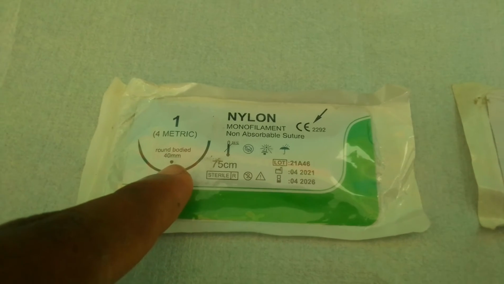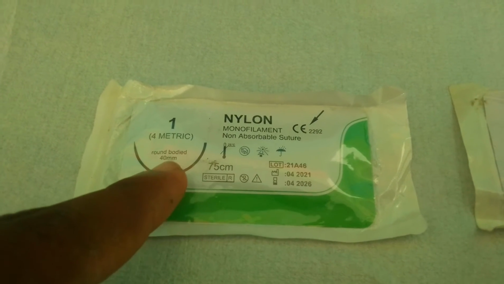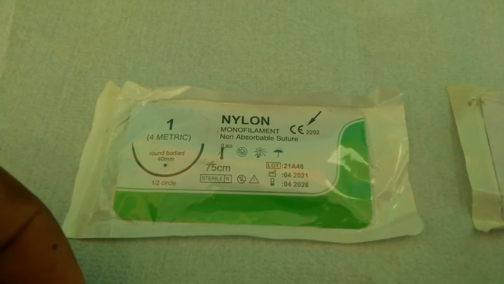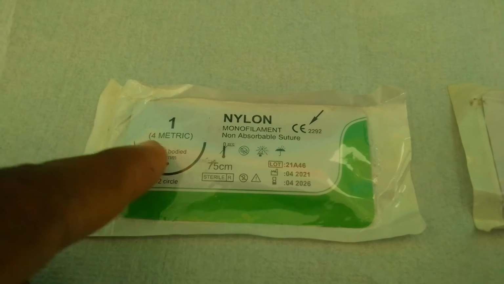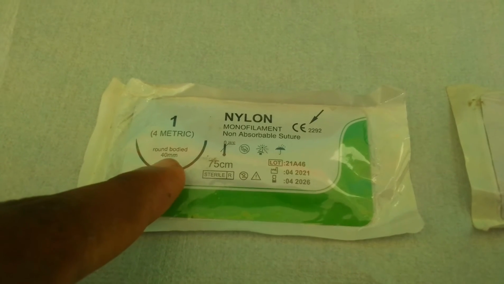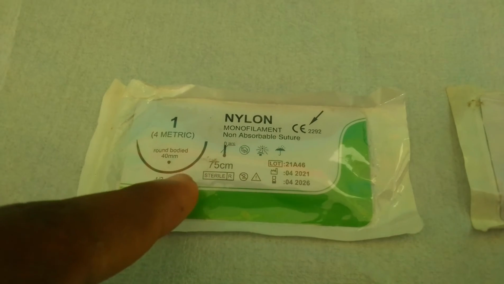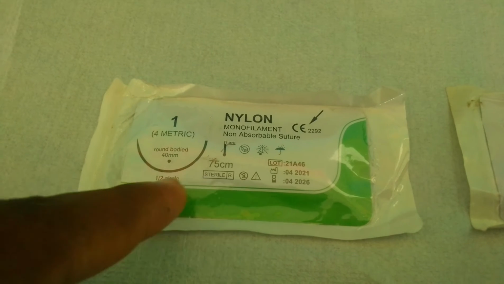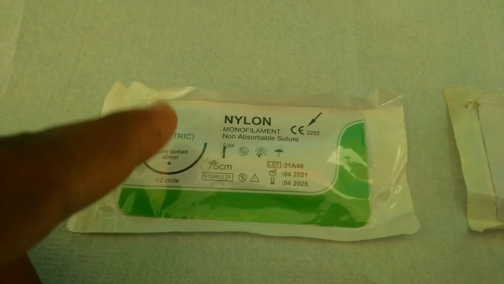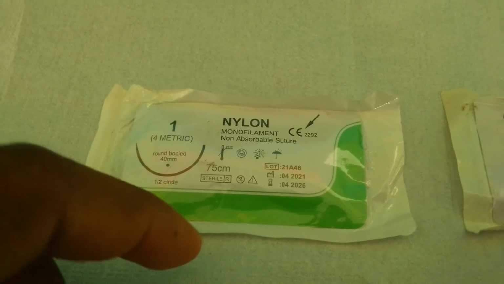You characterize the head. In this case, it's going to have a round head, as you can see the circle here. The next thing to characterize is the diameter of the needle, and in this case the diameter of the needle is 40 millimeters, and the last one is the circularity of the needle. This is half a circle. Is it clear? So all these are the characteristics of the head of the needle.